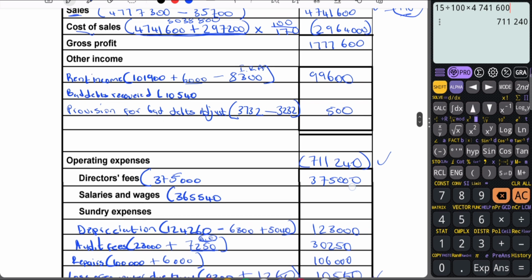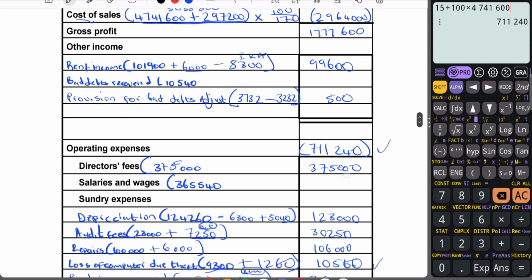Then now I'm just left with closing my income statement. This one, no additional one. I'm gonna close it off now. When I'm closing it off now, when I add my other operating income, it's gonna give me 99,600.